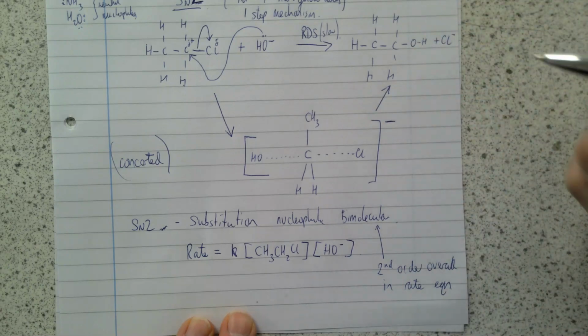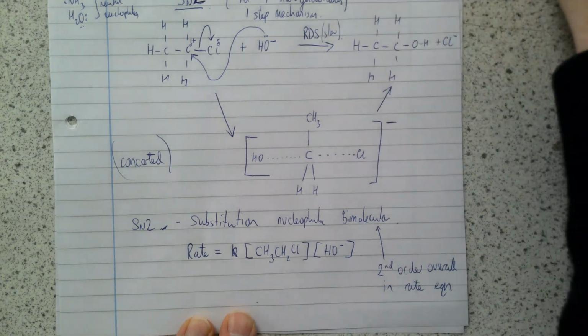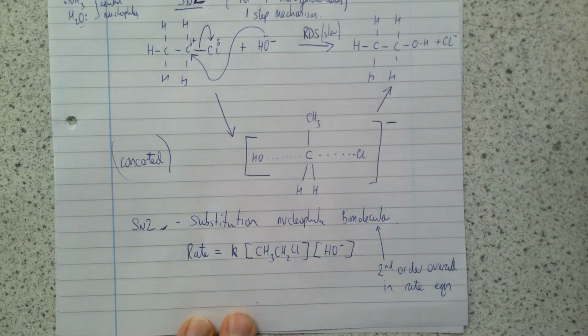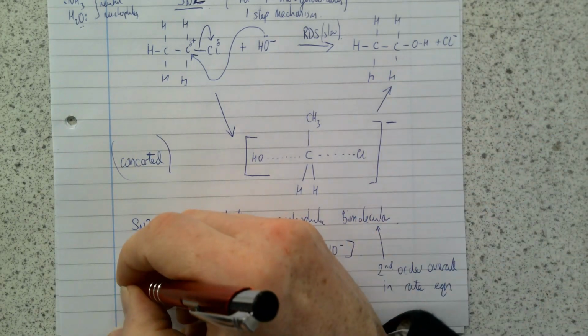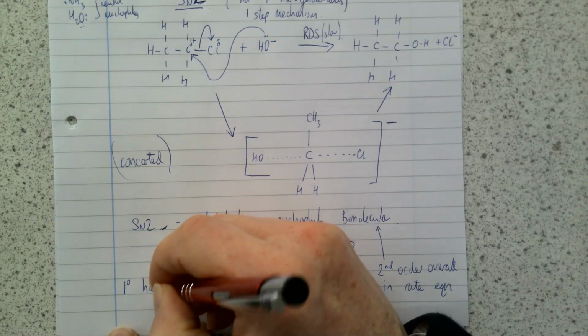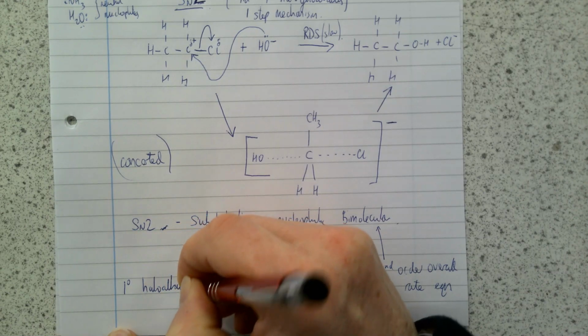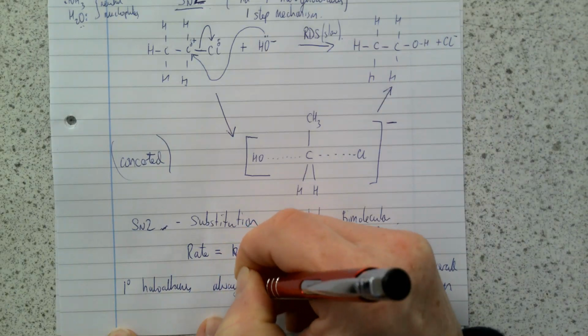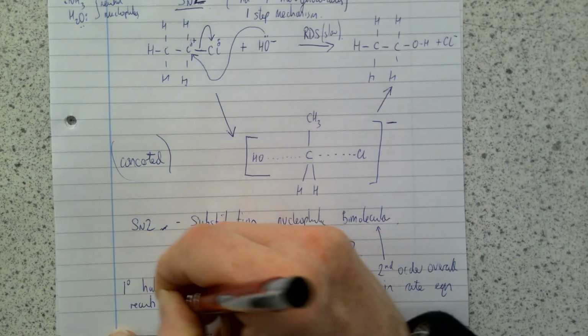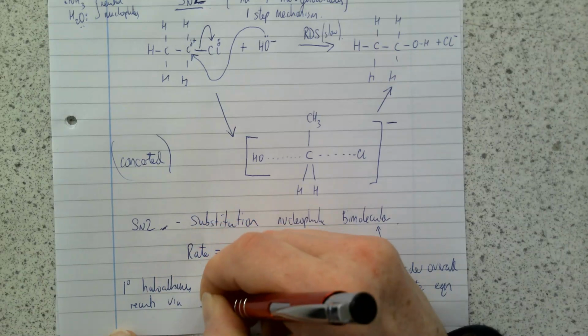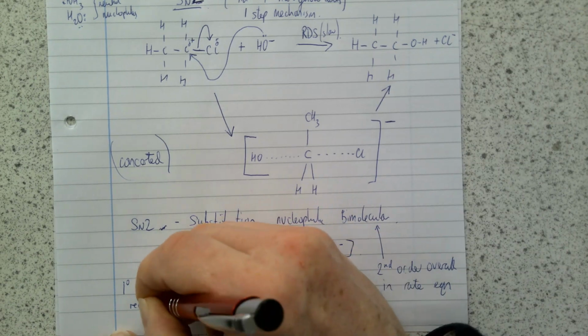So unimolecular, bimolecular, whatever, trimolecular. Okay. And I've already said it, but I'll emphasise the point that primary haloalkanes always react via SN2. Always, and you have to know that, you have to learn that.